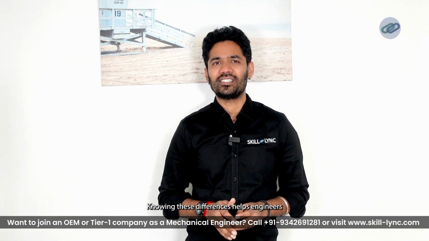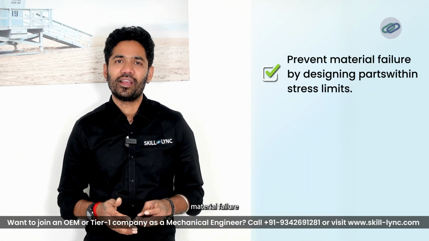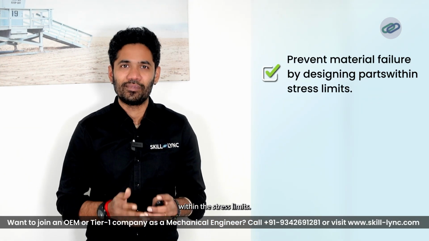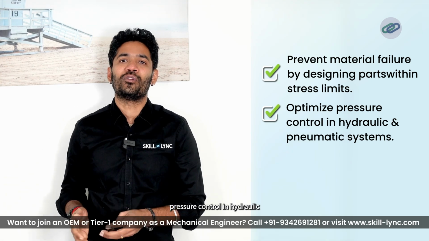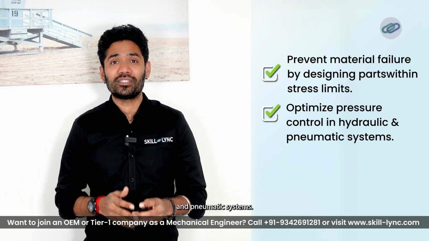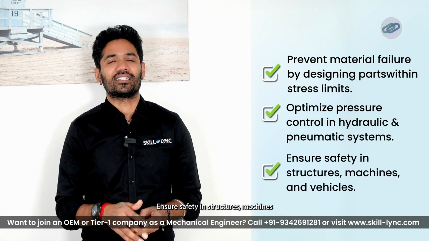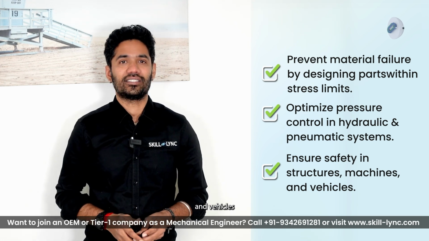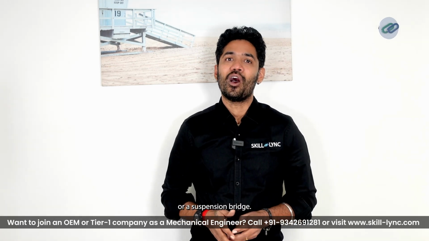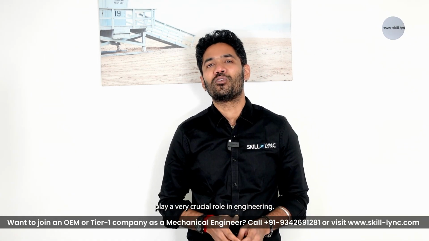Knowing these differences helps engineers in preventing material failure by designing parts within the stress limits, optimizing pressure control in hydraulic and pneumatic systems, and ensuring safety in structures, machines, and vehicles. And that's stress versus pressure explained. Whether it's a car tire, an aeroplane, or a suspension bridge, these concepts play a very crucial role in engineering.